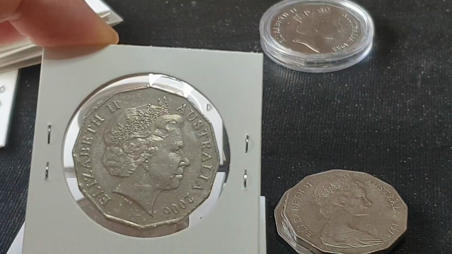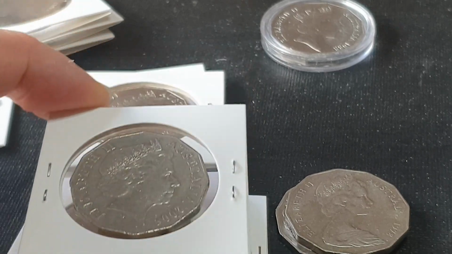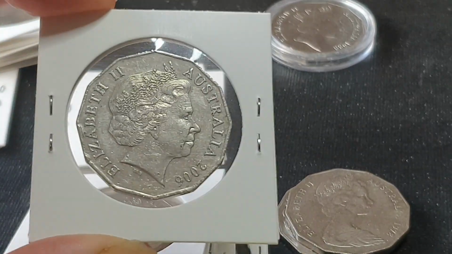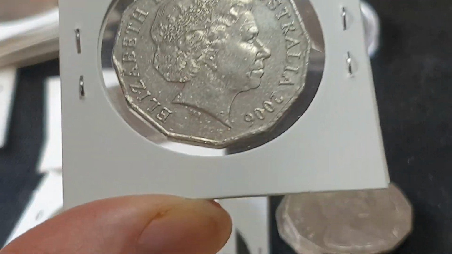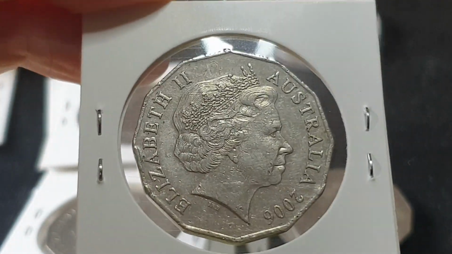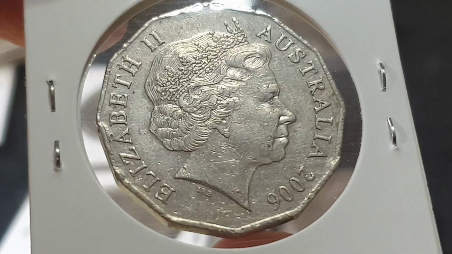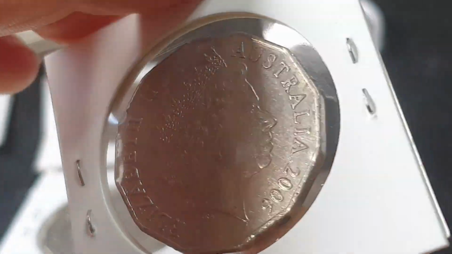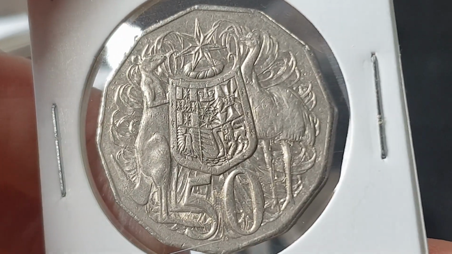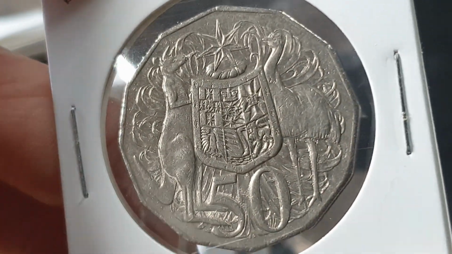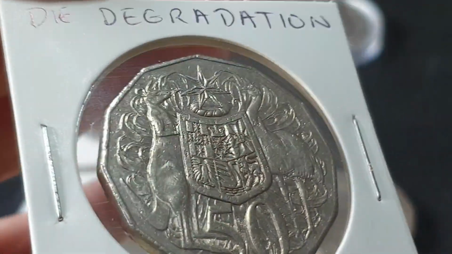My name is Glenn. Today we're going to have a look at the actual 50-cent coin errors that I've found. So, what is an error? An error coin is damage caused at the mint because of some damage to the die or to the flan that was not intentional.